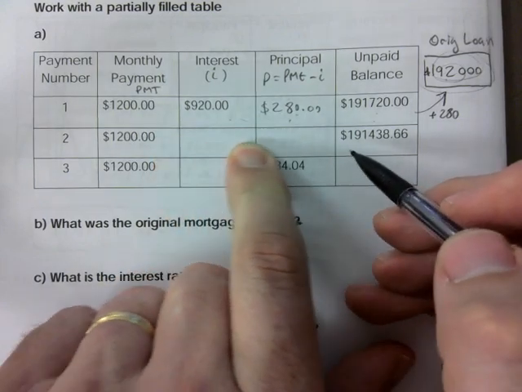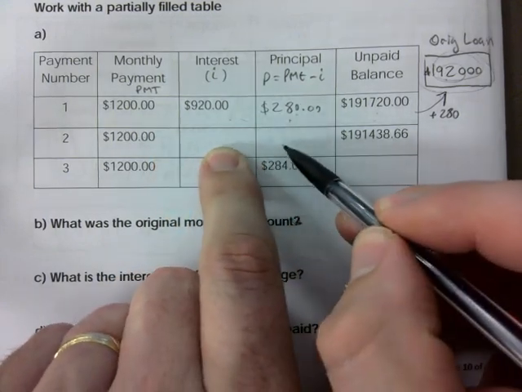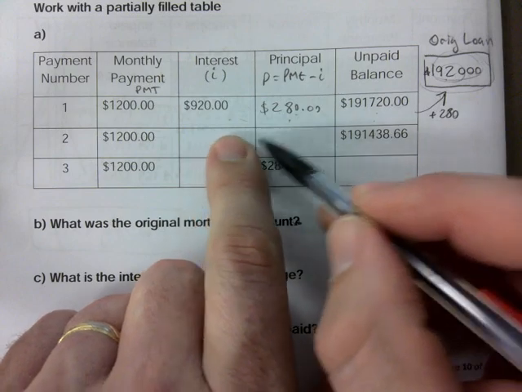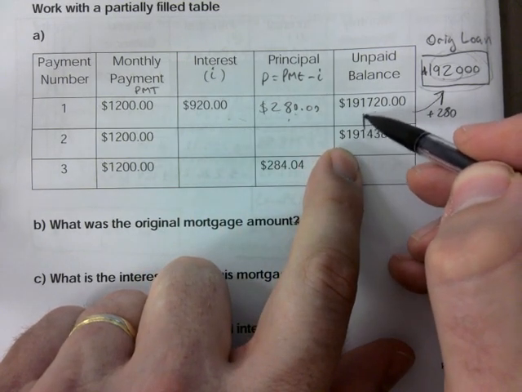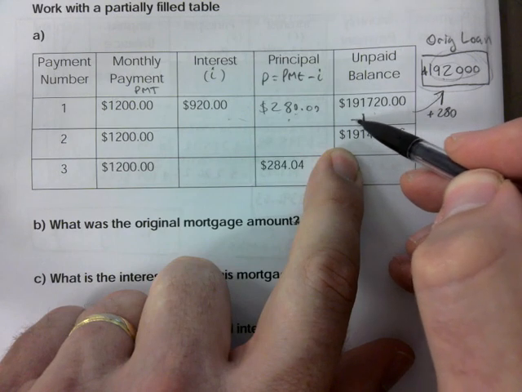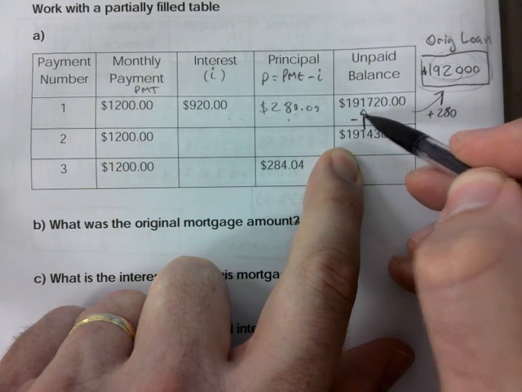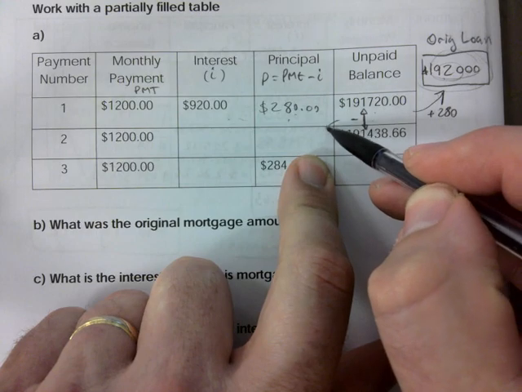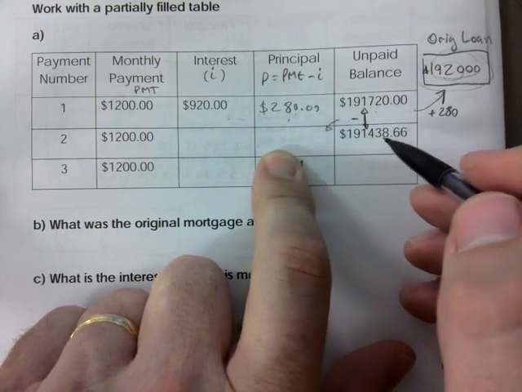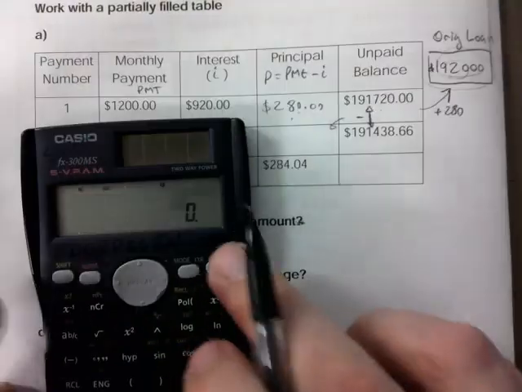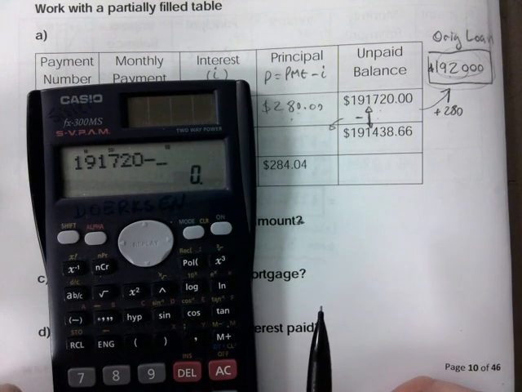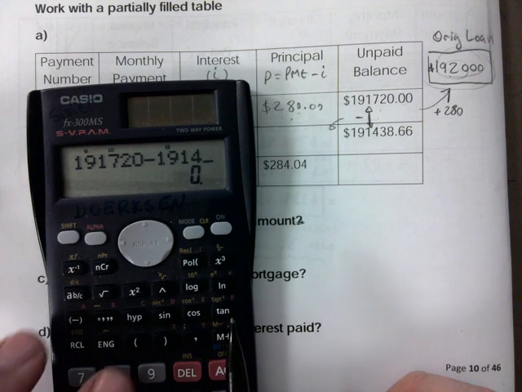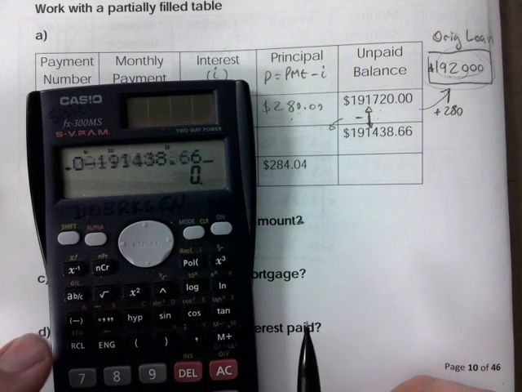This one is the tough one because you have nothing here. There's nothing you can do to the payment to come up with that. But that's when you subtract these two, right? Subtract these two to get that answer right there. So I'm going to go 191,720 minus 191,438.66.